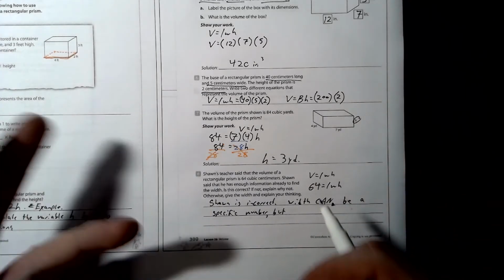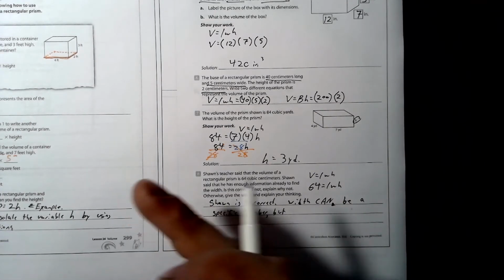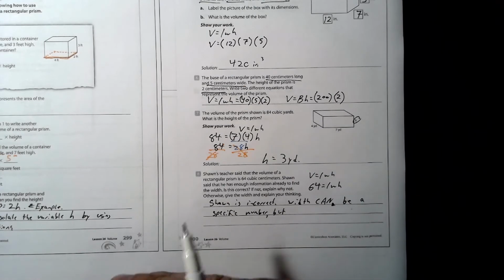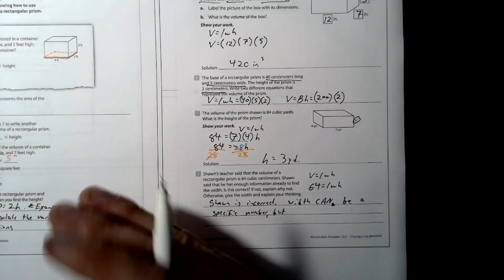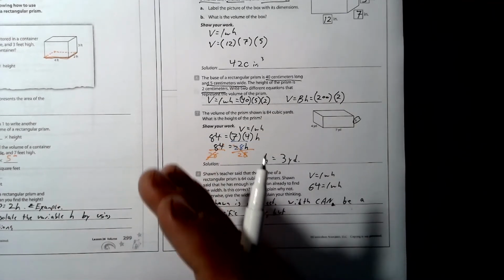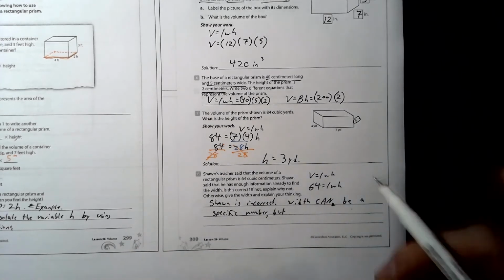For all we know, width is 64 and length and h are both 1. That would be 1 times 64 times 1, which is 64. We could also have that length is 2, width is 32, so 2 times 32, which is 64, times height, which could be 1. Again, the answer would be 64.